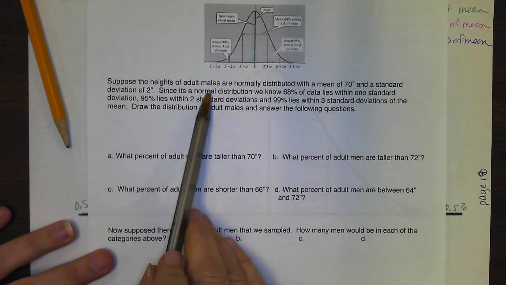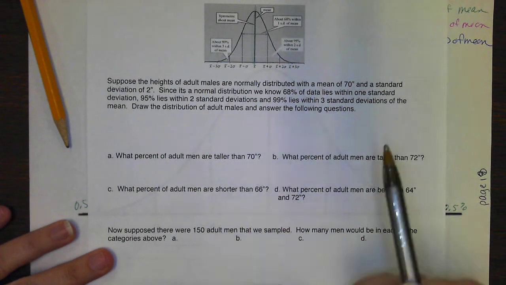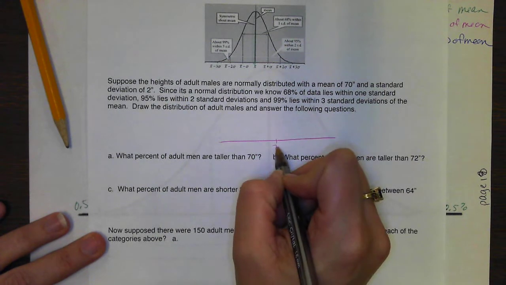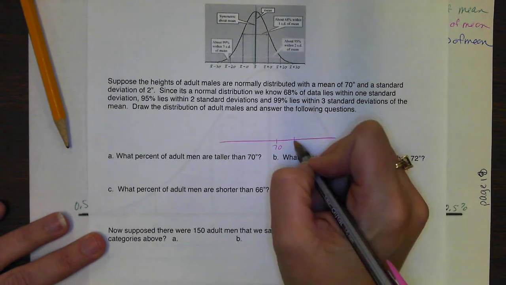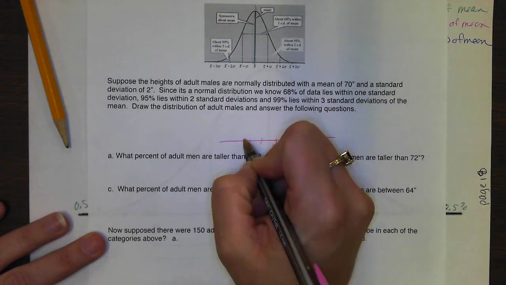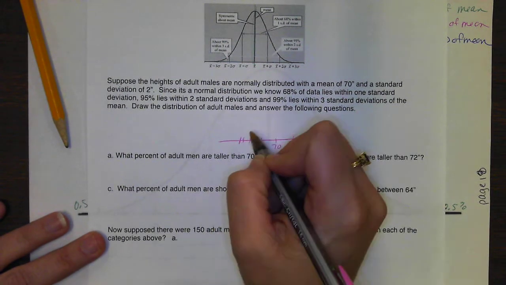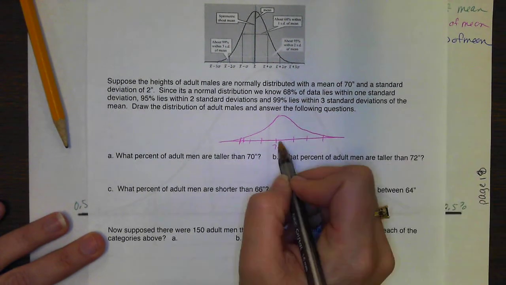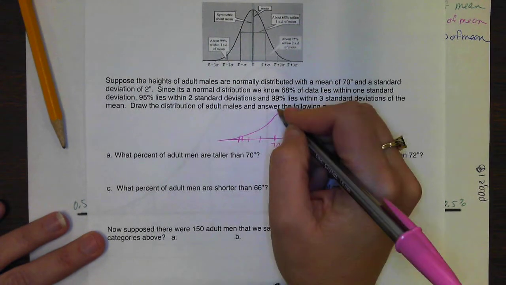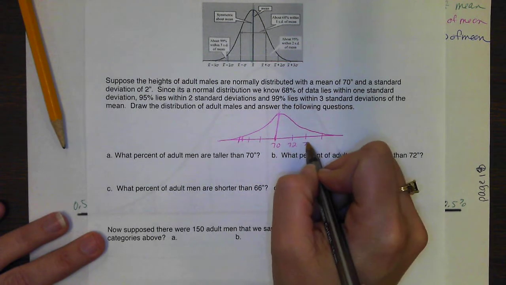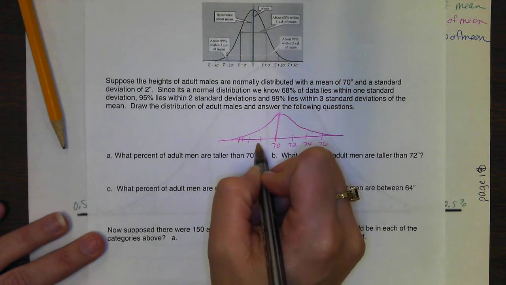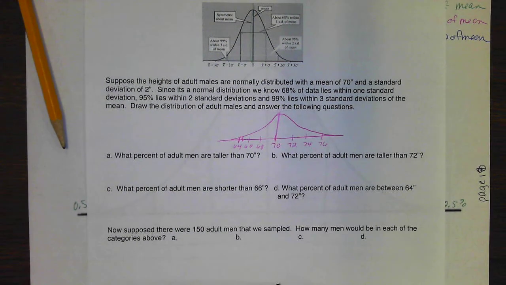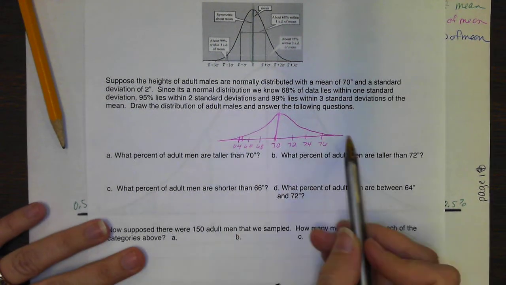So suppose the heights of adult males are normally distributed with a mean of 70 and a standard deviation of 2. So we're going to draw our normal curve, which is going to look something like this. We're going to put our mean at 70, that's right in the middle, and our standard deviation of 2 tells me to add on and subtract off 2 from each number. So I'm going to get that drawn on my paper.